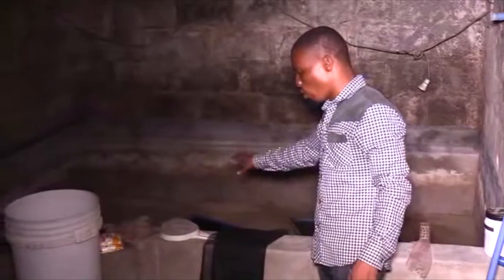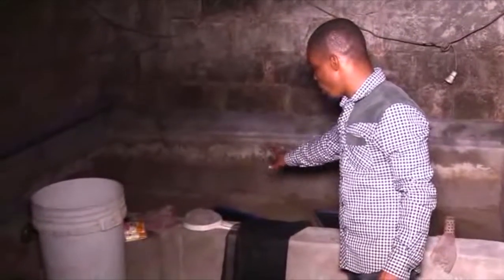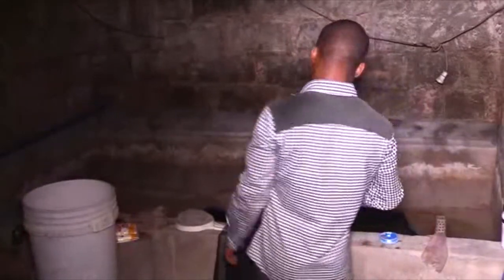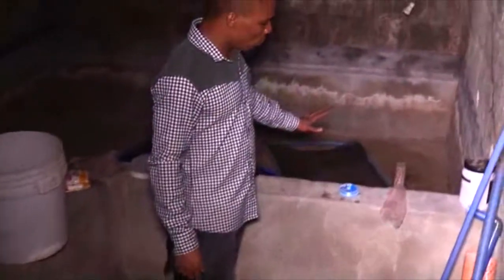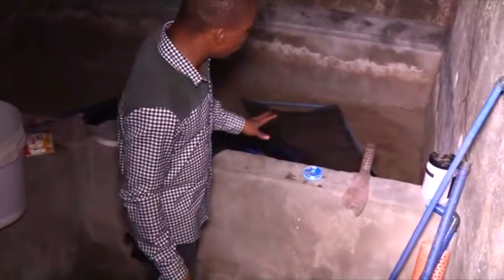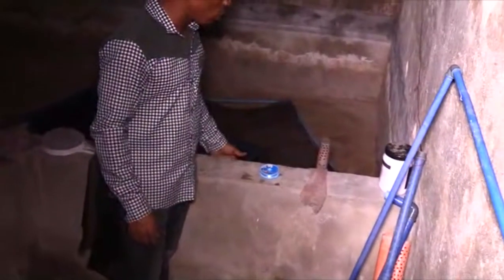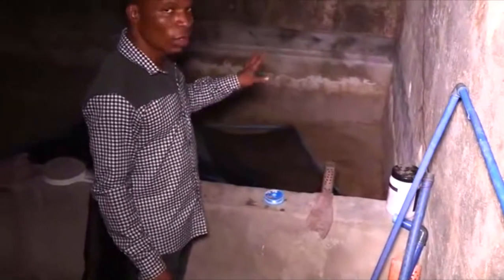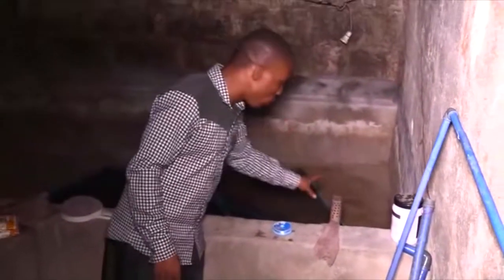That is why you see these ones inside the pond, because we rinse them with salt. Now, after rinsing with salt, you allow it to stay for at least 1 day. After rinsing with salt, you allow it to dry for 24 hours.